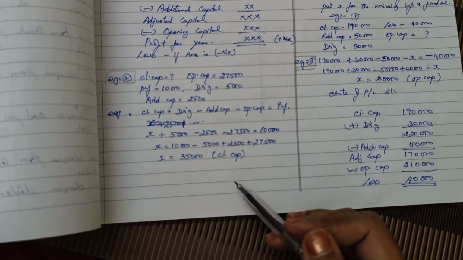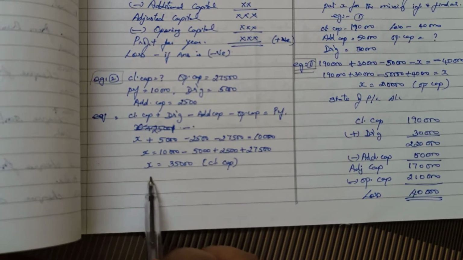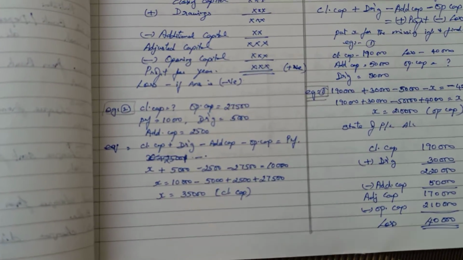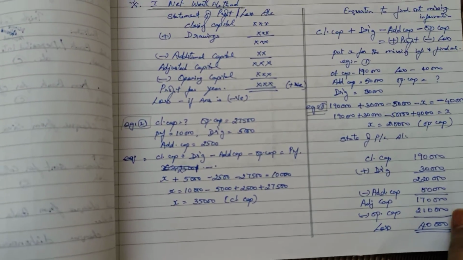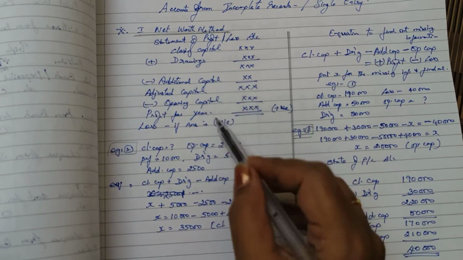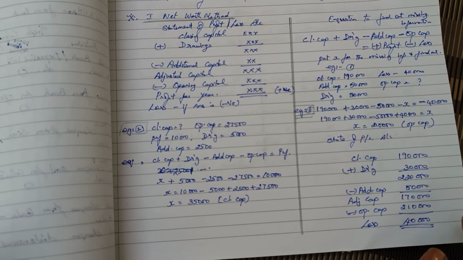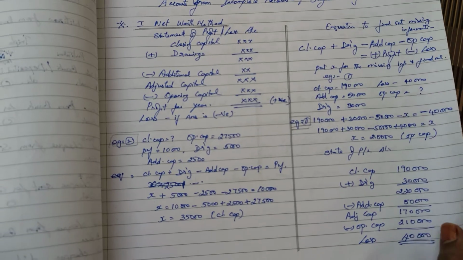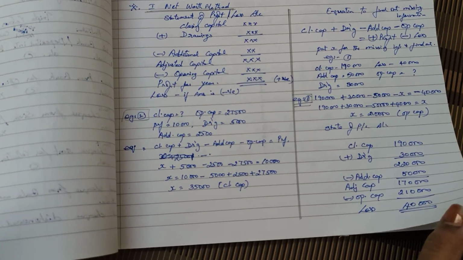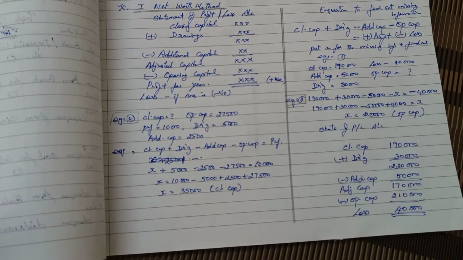All these mathematical things you should have known. So find out the x. So this is how you will find out the missing figure in the statement of profit and loss. Okay, so this will be very much useful for the 12th standard state board student. For them I have done this in detail.